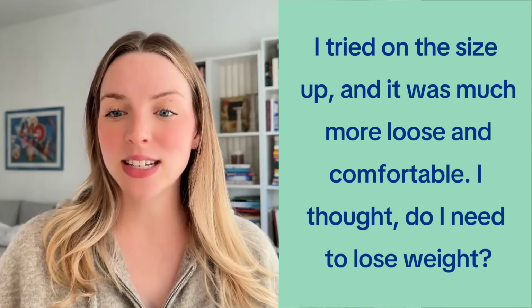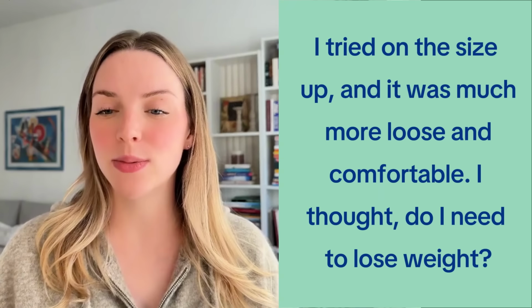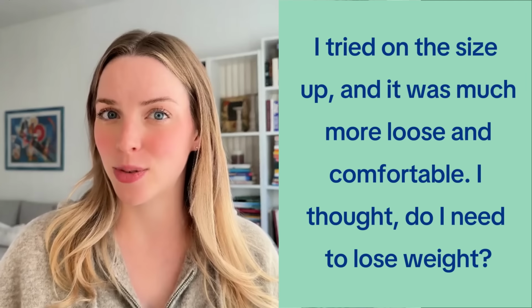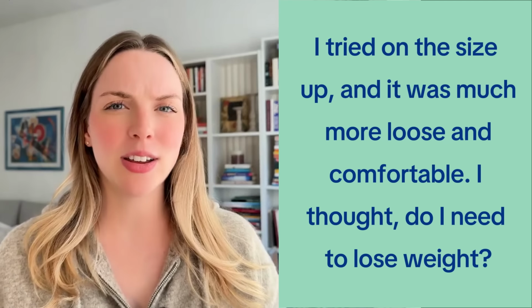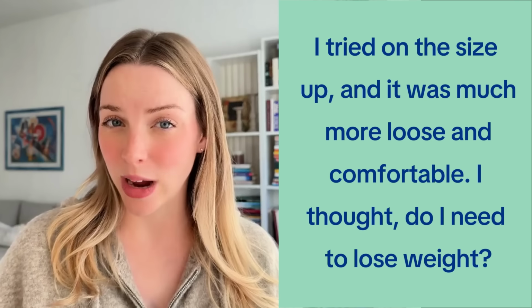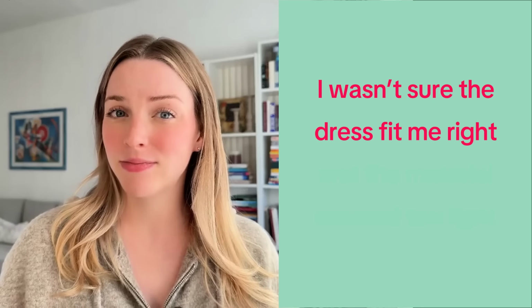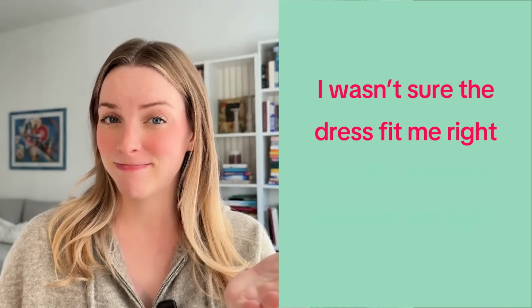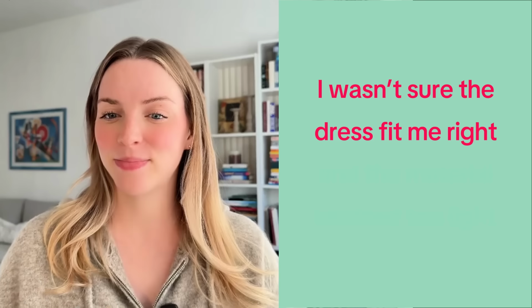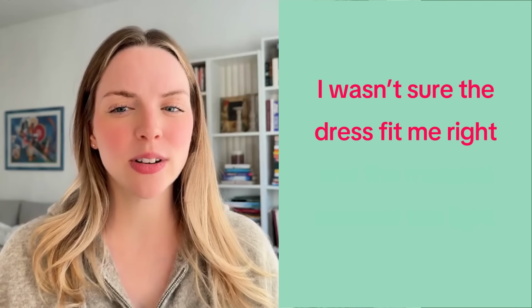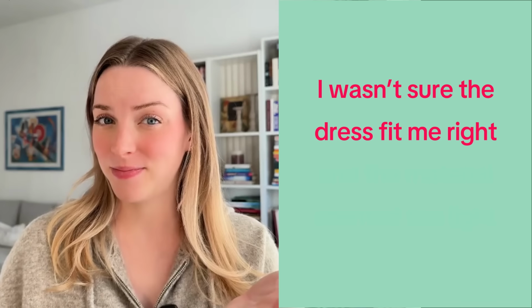I tried on the size up and it was much more loose and comfortable. I thought, do I need to lose weight? I wasn't sure the dress fit me right.